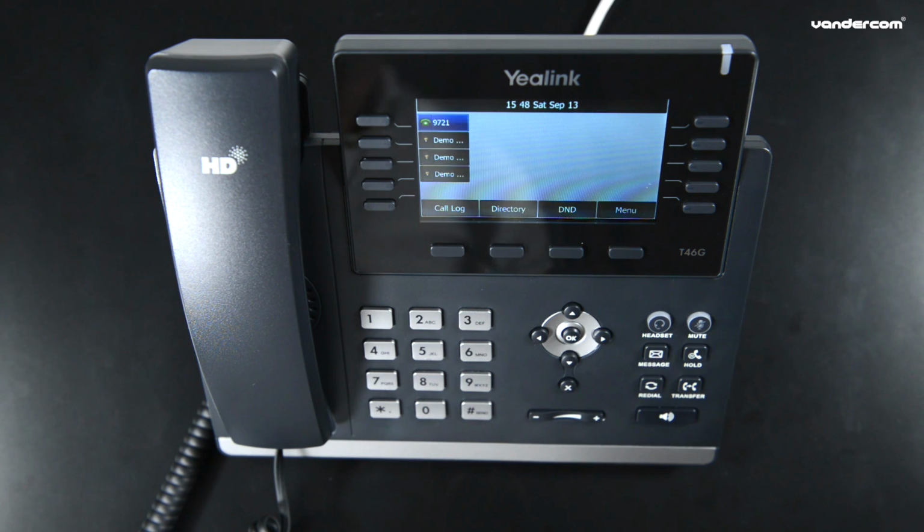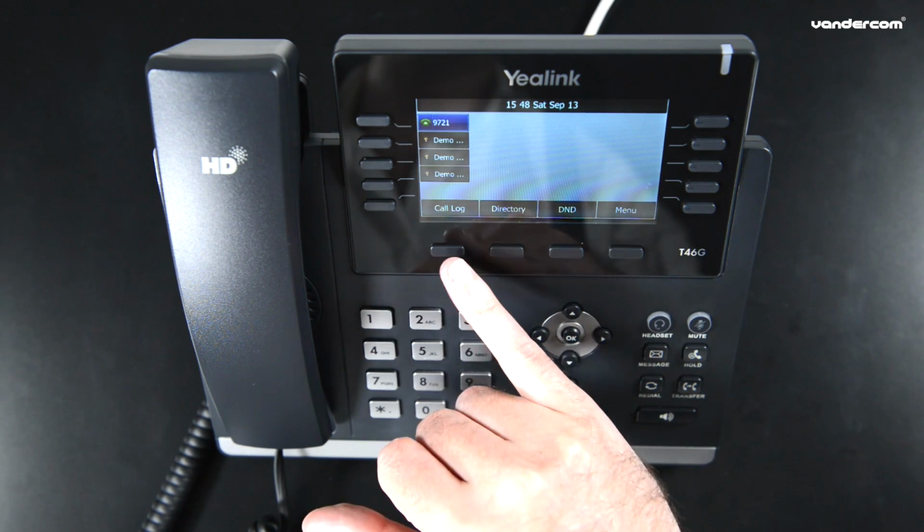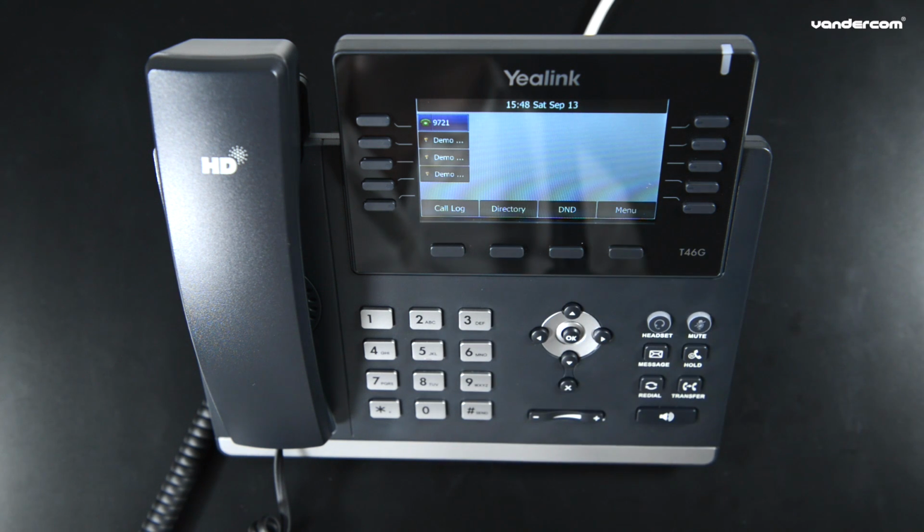Buttons below the screen control the features on the bottom of the screen. These soft keys change when you are in a call.